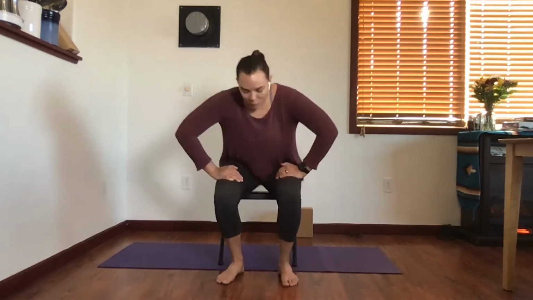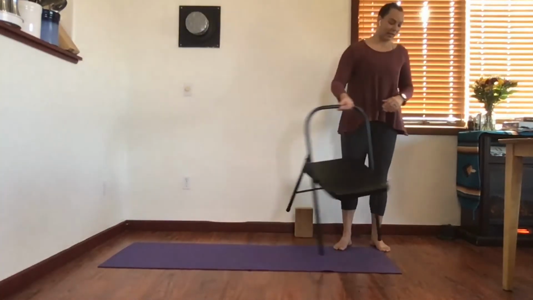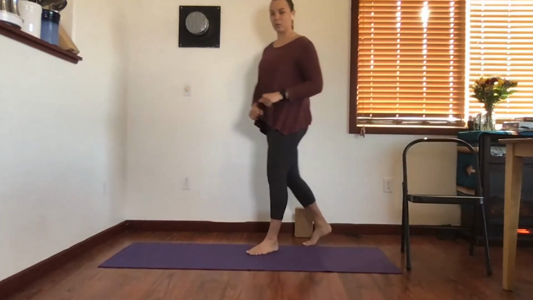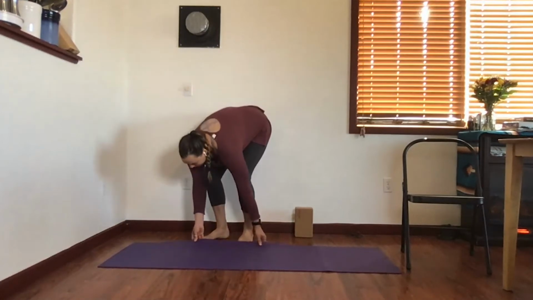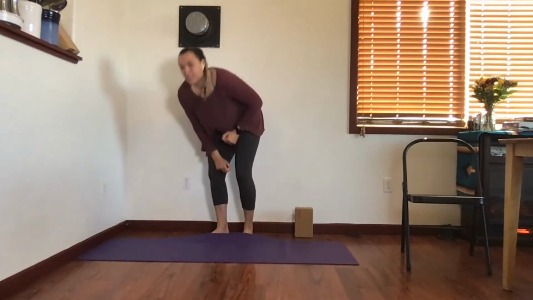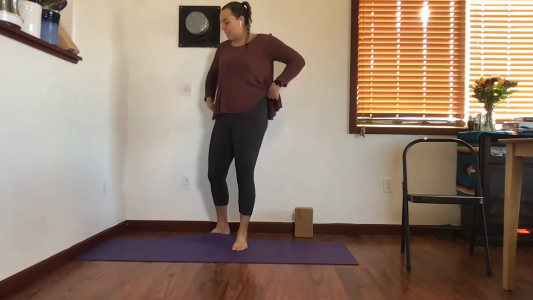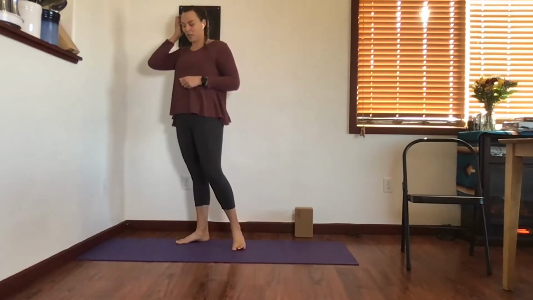Well, now we're going to move to standing. So you can shift your chair off to the side, we'll come back to that towards the end of class. Now, what we're going to be practicing next, I like to place my mat up against the wall just because it helps me feel a little bit more stable and keeps me in alignment, but I'm also just standing on the mat the whole time.